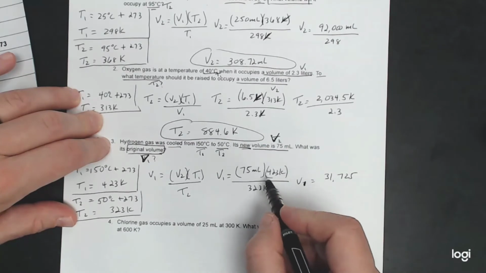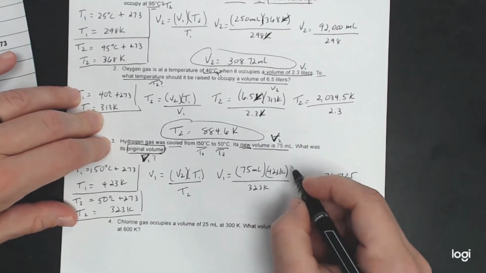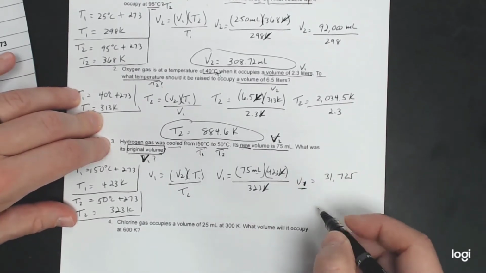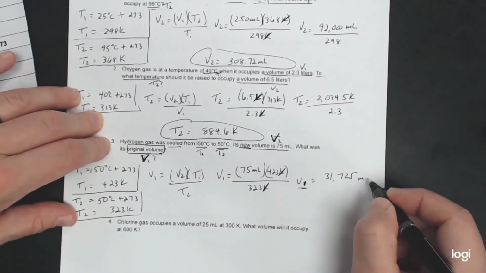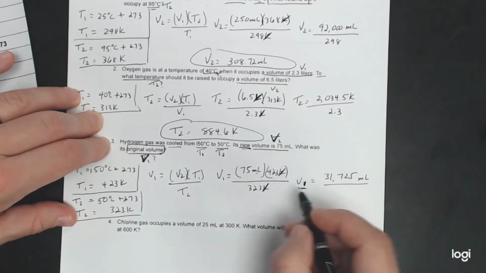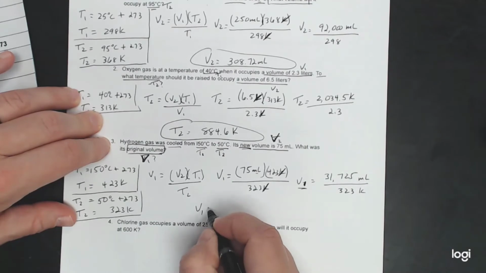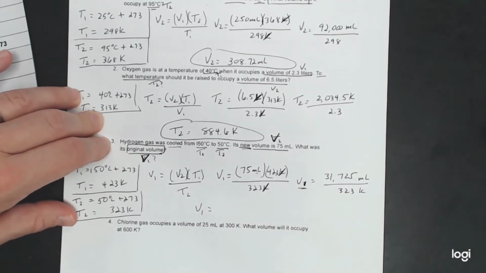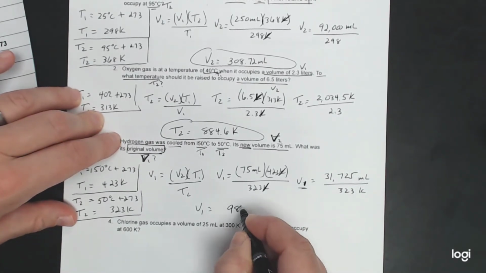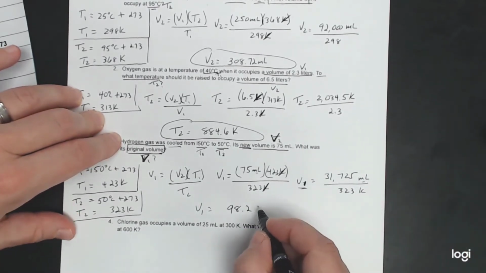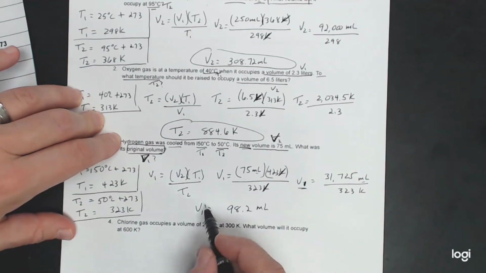As far as the unit, this is a unit of volume, so our final unit is going to be milliliters, and we can cancel out our temperature units. So we're left with 31,725 milliliters over 323K. Then it's just a matter of doing the math: 31,725 divided by 323 equals 98.2 milliliters.